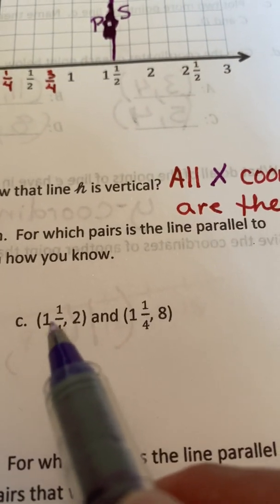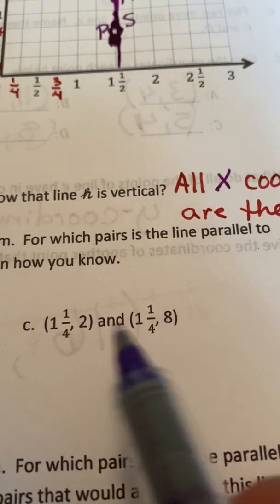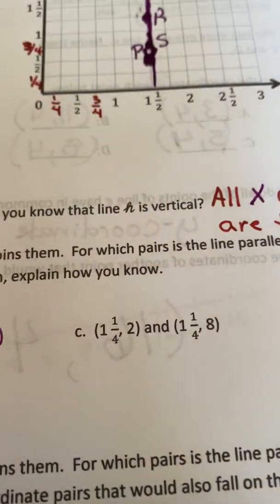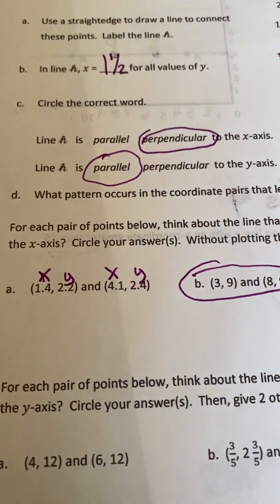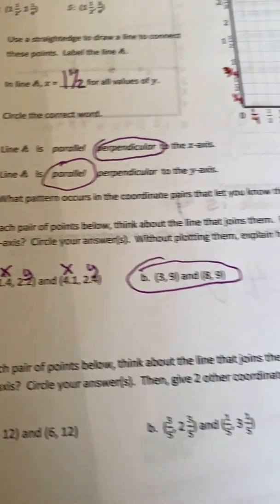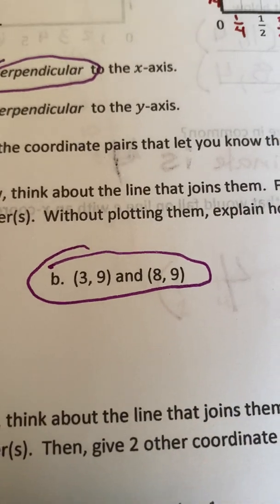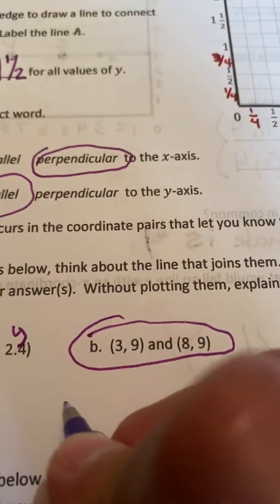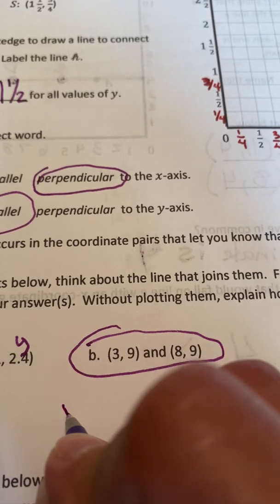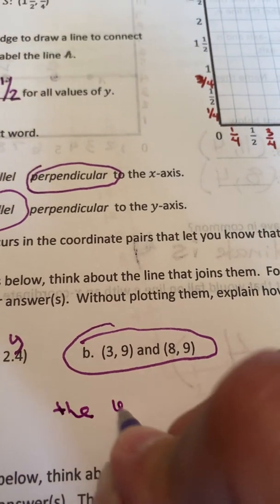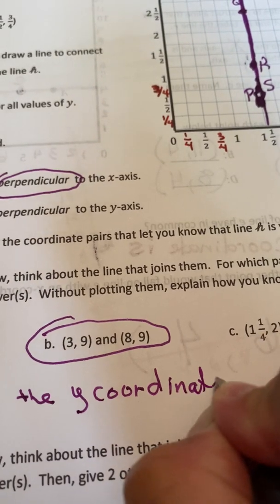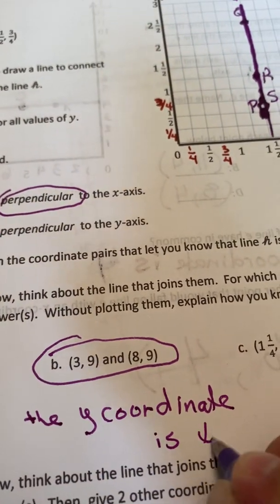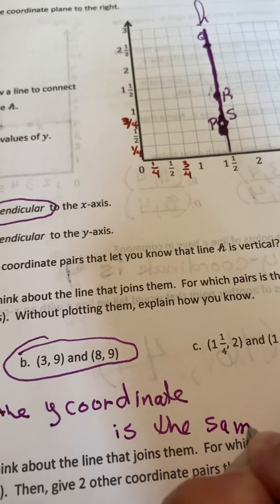Let's look at C and see if that one works as well. We have x is the same, and y is different. So for it to make a line parallel with the x-axis, a horizontal line, your y's have to be the same, so it is B. How do we know that? Because the y coordinate is the same. That's how we know.